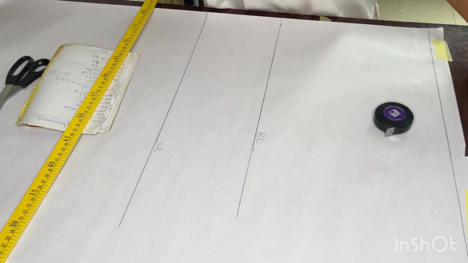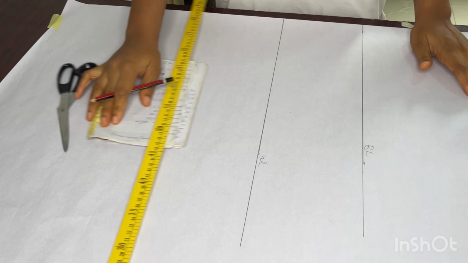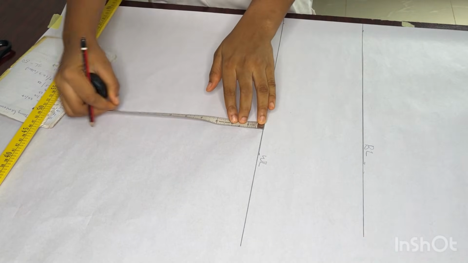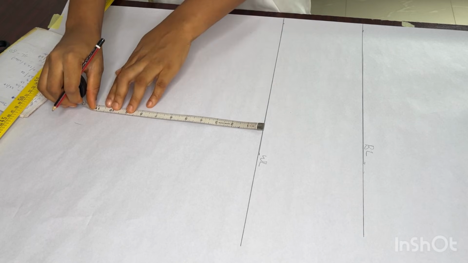From the waistline there, I'm going to come down by 11 inches, which is going to serve as my hip line, and I'm going to mark it out and label it. So I'll do that.